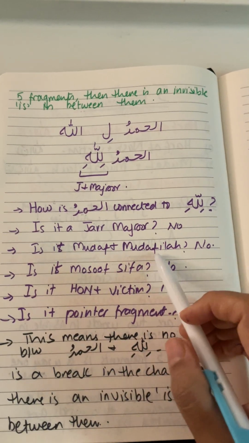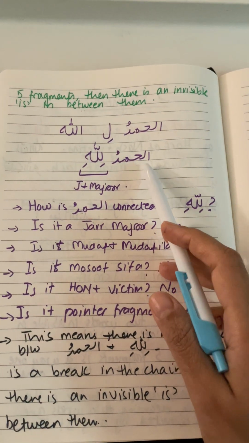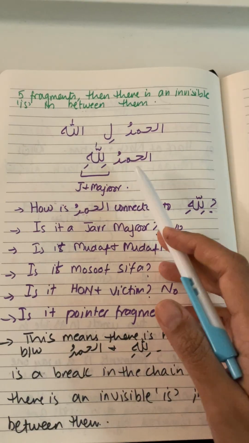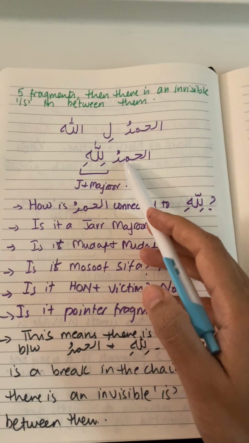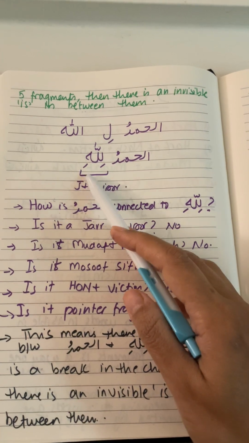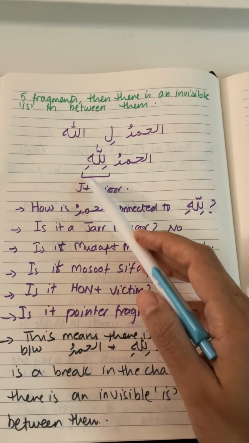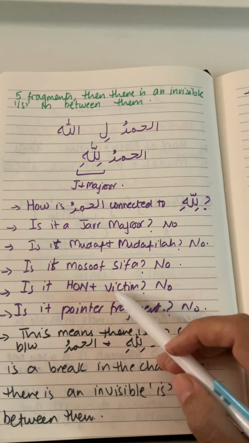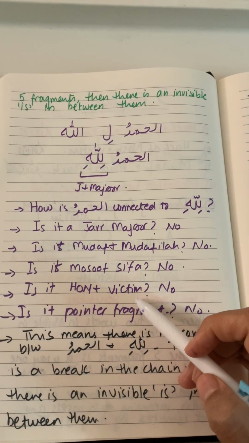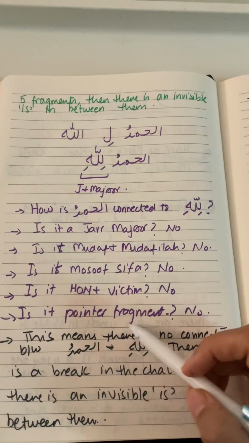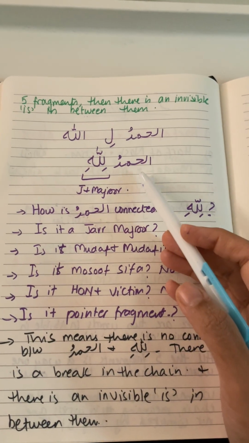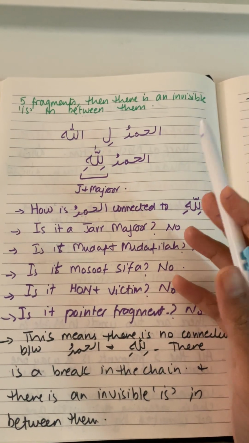Then is it muzaf and muzaf ilay? There is an al over here, so it cannot be a muzaf. Is it a mawsuf or sifa? We see alhamdu and lillahi, one is rafa and the other is jar, so they cannot be mawsuf and sifa. Is it a harf of nasb and its victim? Alhamdu is not a harf of nasb, so it cannot be that. Is it a pointer fragment, haza, hazihi, ulaika? No, it's not.